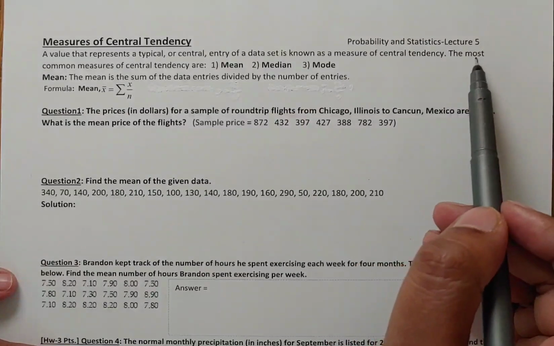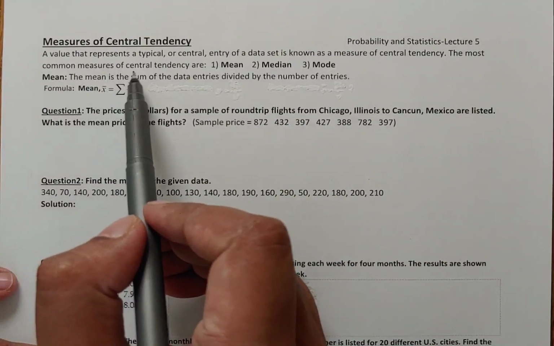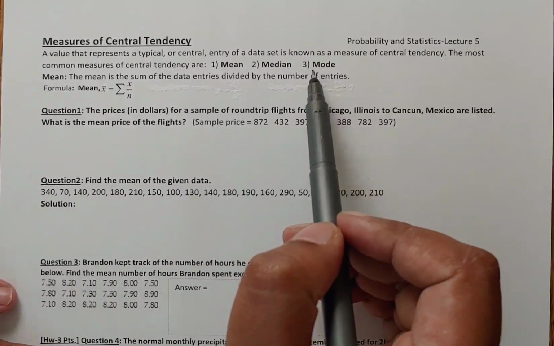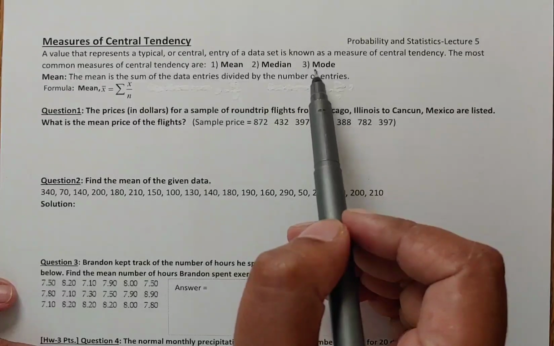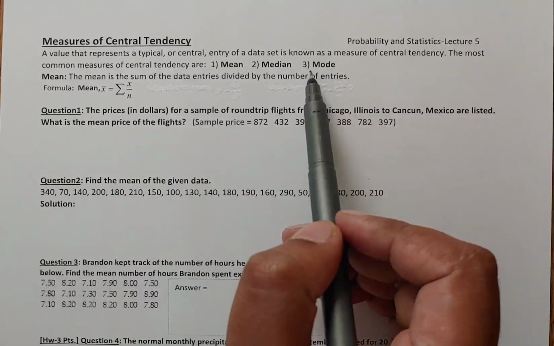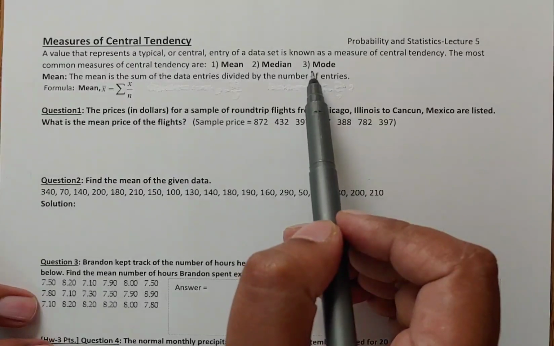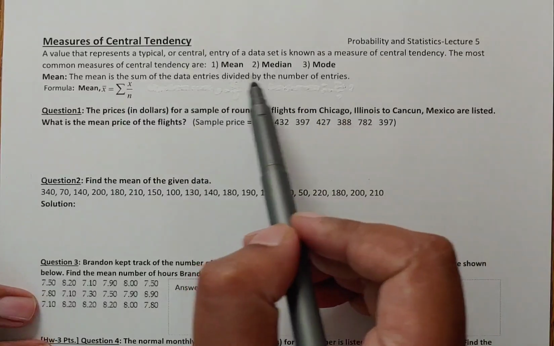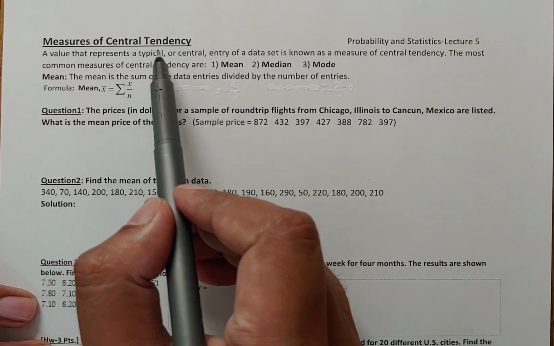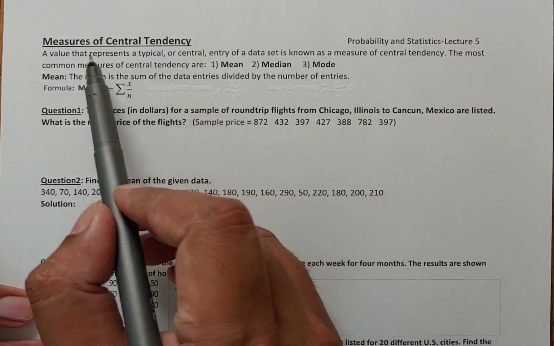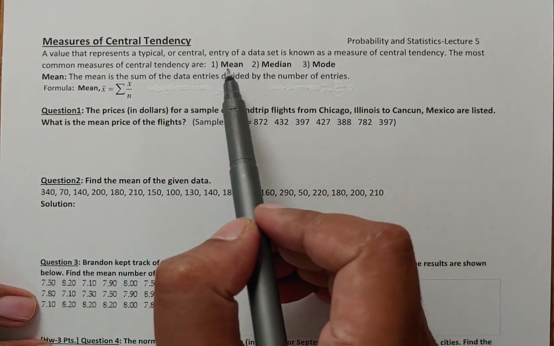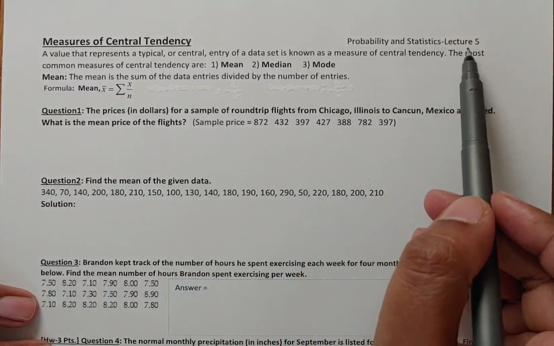The most common measures of central tendency are mean, median and mode. So these three numbers represent the central value or central entry of a data set, and therefore these three terms are known as the measures of central tendency. So we do mean, median and mode in this lecture.